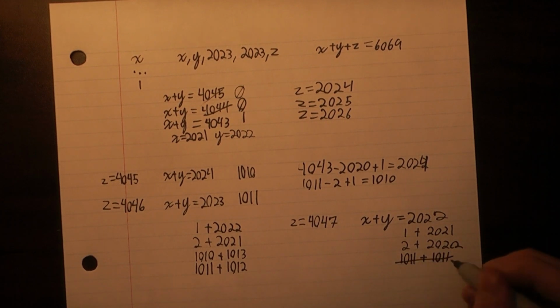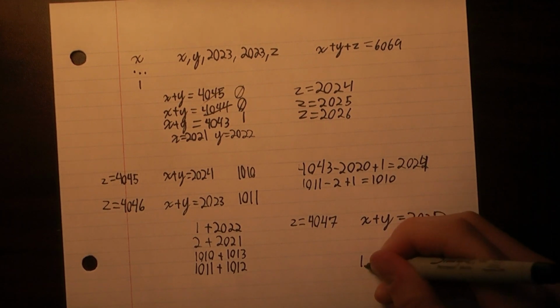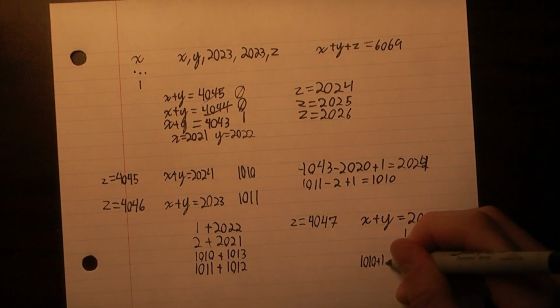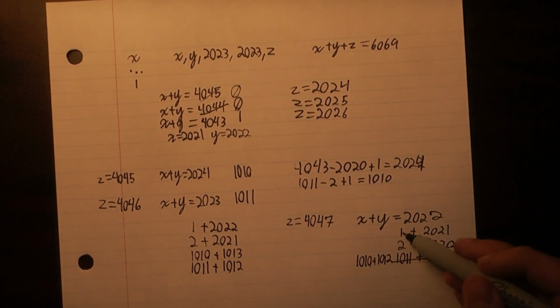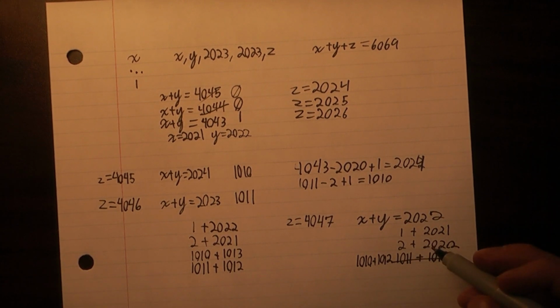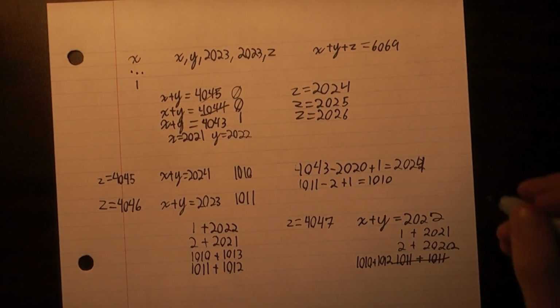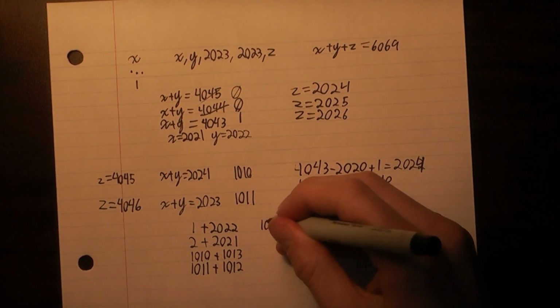Since this does not work, the highest possible value is 1010 plus 1012. So this ranges from 1 to 1010. So it has 1010 possibilities.